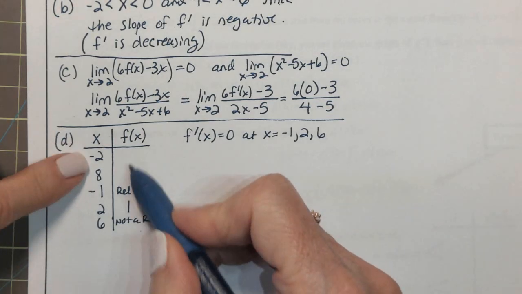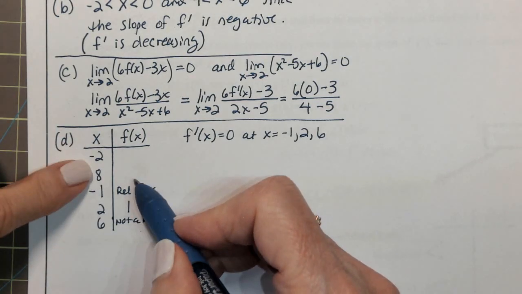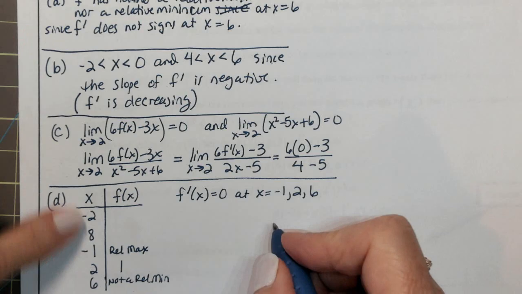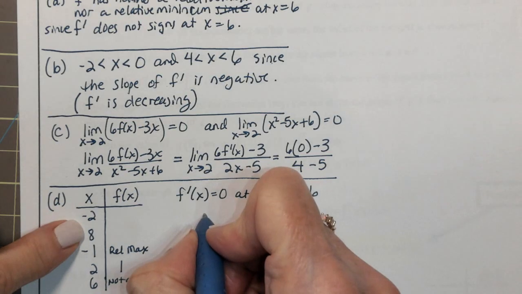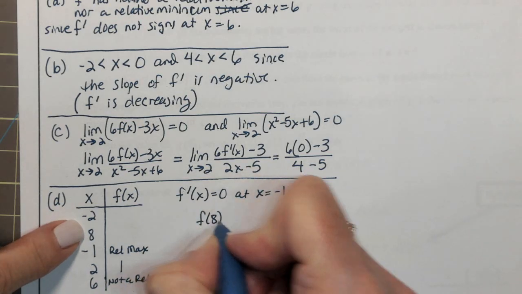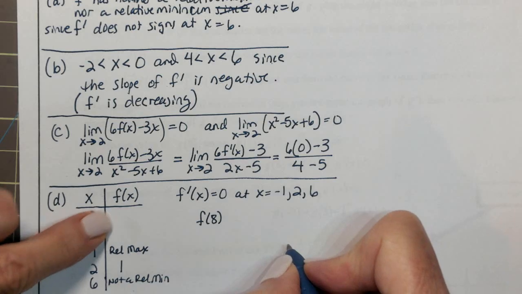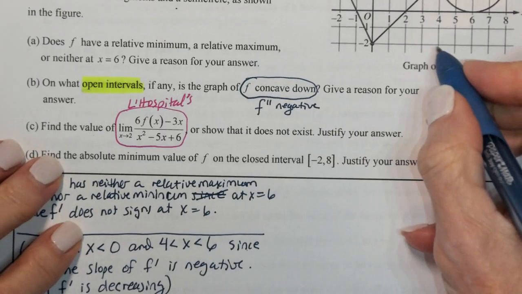So now all we have to do is find f of negative 2 and f of 8. So how are we going to find f of negative 2 and f of 8? I think I'm going to find f of 8 first. I want f of 8. I know f of 2, and I have the graph of f prime. We're using the fundamental theorem.